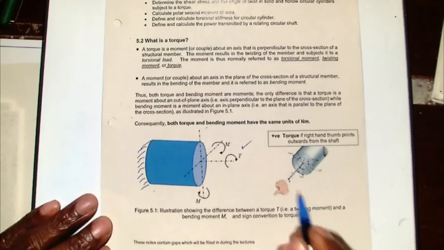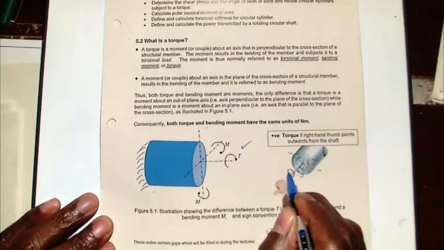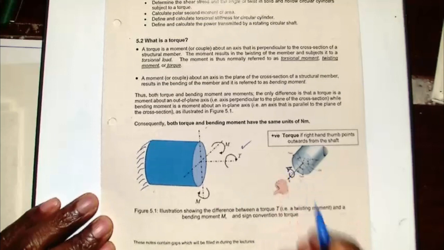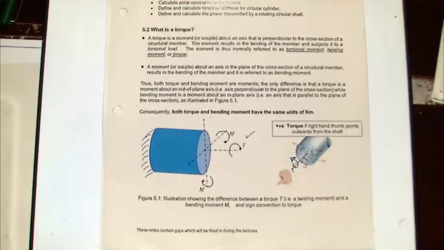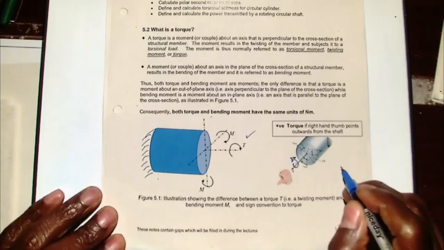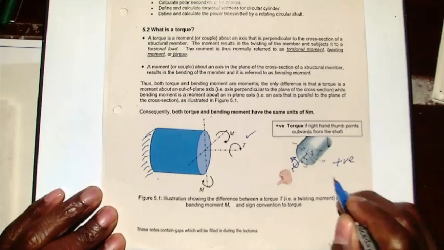If my twisting moment is like that, you use your right hand thumb to go along the direction that you are twisting. If the thumb is pointing out from the structure, we say we have a positive twisting moment. If I was twisting that way, and my thumb is pointing along the length of the bar, I've got a negative twisting. So in this case, I would say I've got a positive torque.